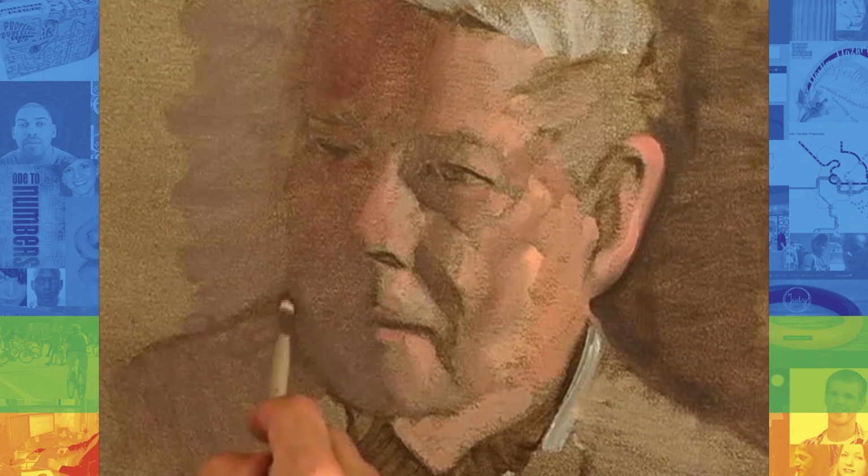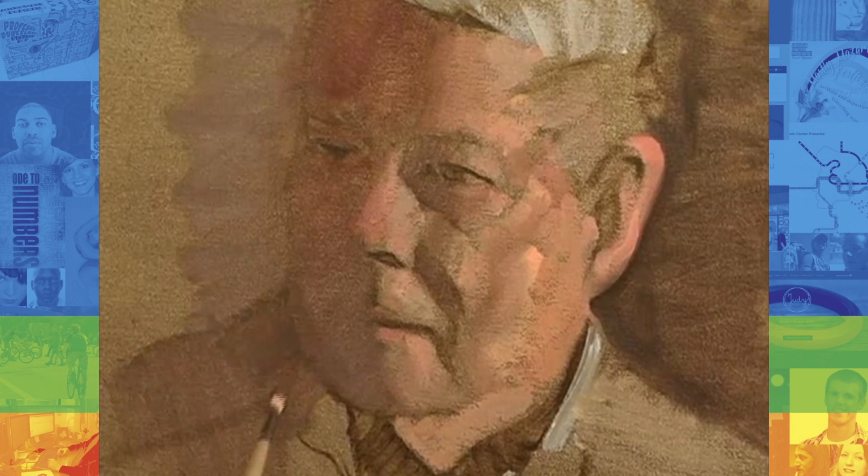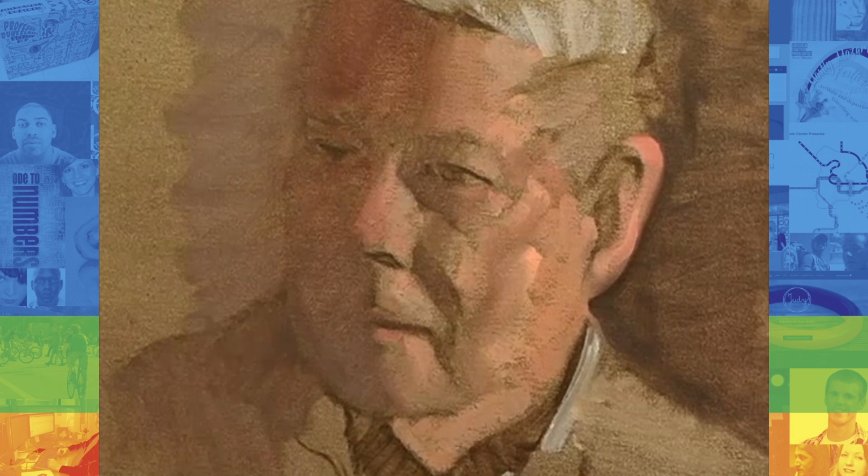If you look at Rembrandt, he was a master of dissolving edges. The shadow sides of his figures would dissolve into the dark, hazy environments that they were in.